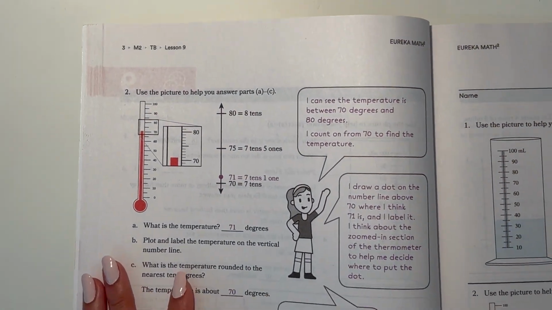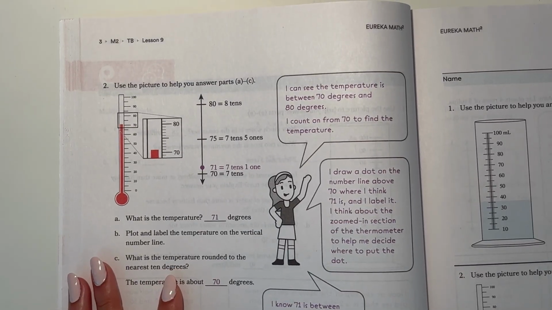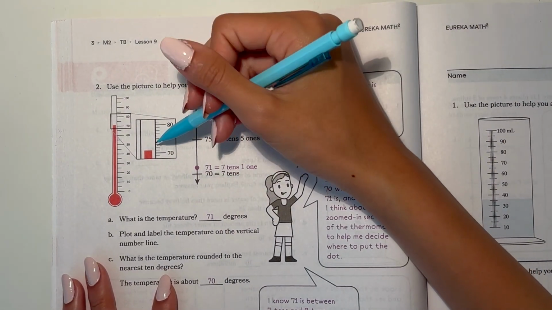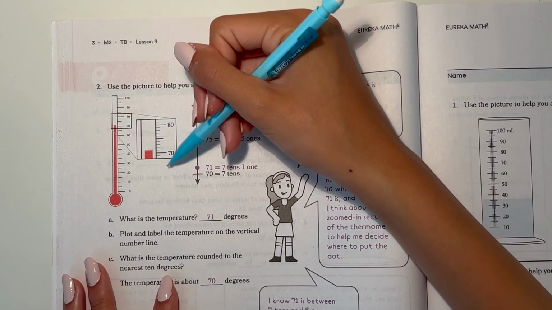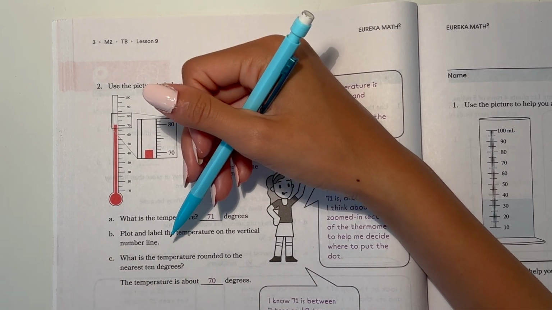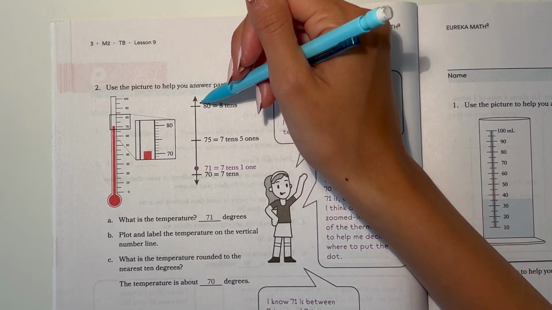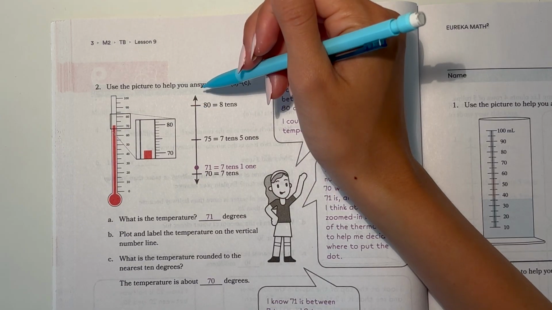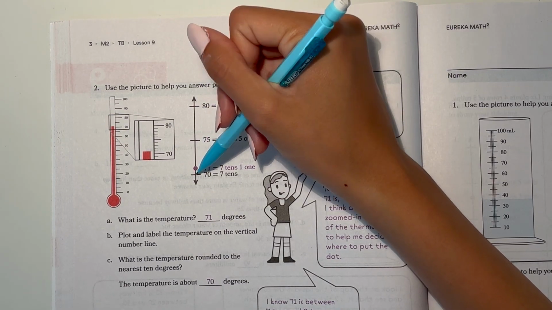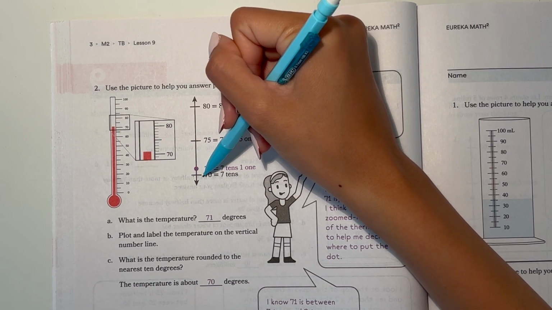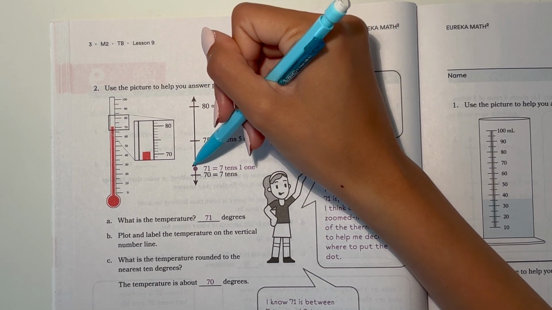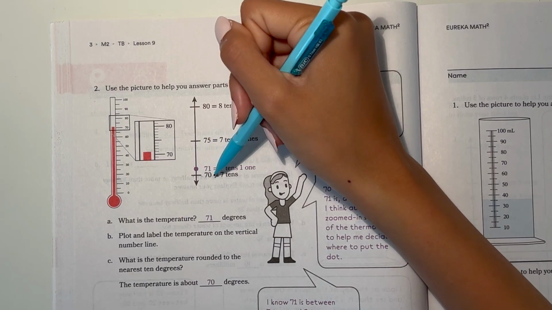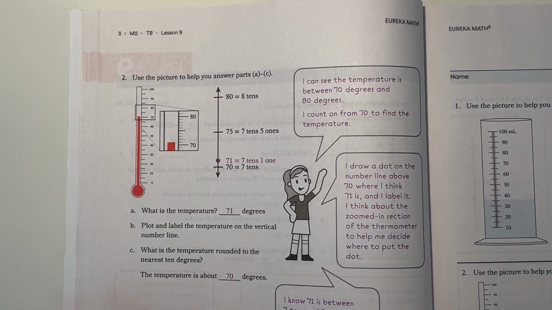All right, number 2, use the picture to help you answer parts A to C. So here we see it's 71 degrees. Plot and label the temperature on the vertical number line. So this is what we did. It's between 70 and 80, and that'll be right here. So temperature, we're going to get down to 70 degrees.